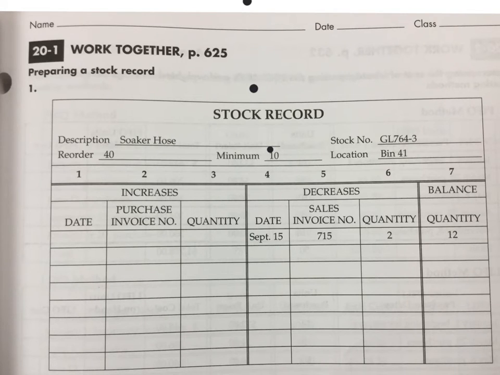You're going to put the date there, October 3rd, the invoice number, and of course my handwriting on this is horrible, that we sold 3, and there was 12, we sold 3, so now there are 9.